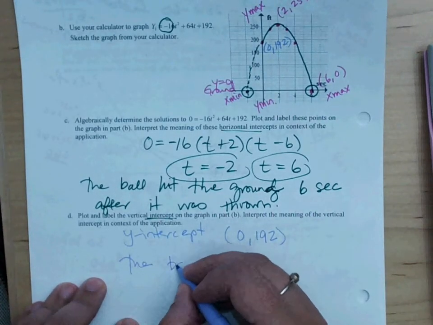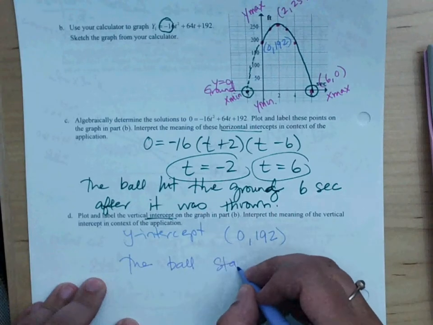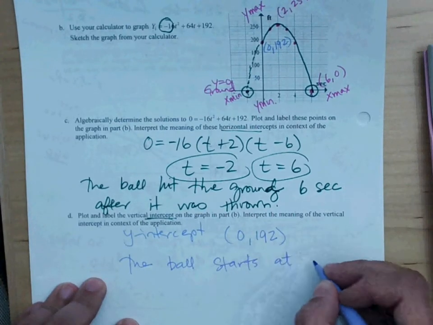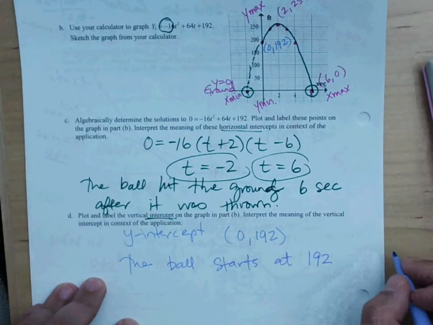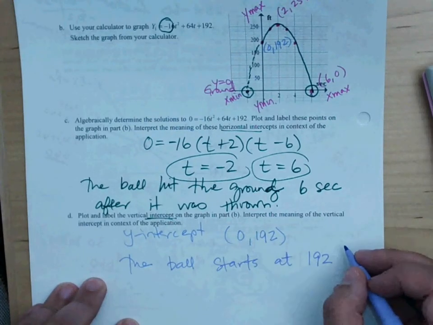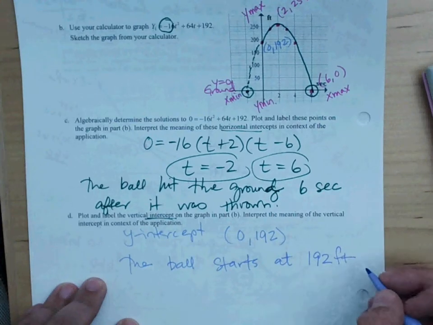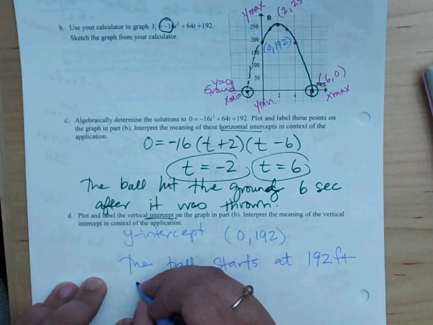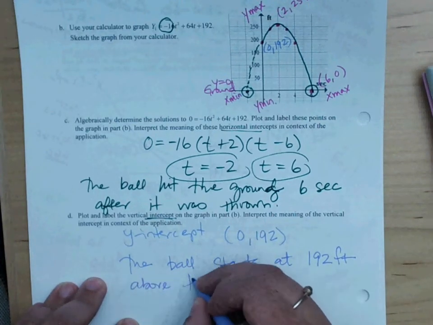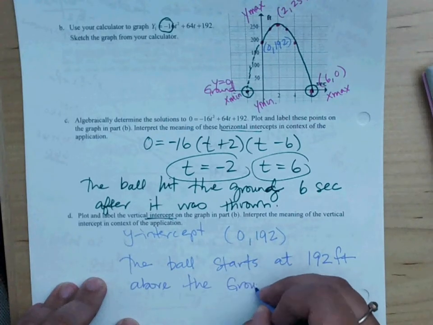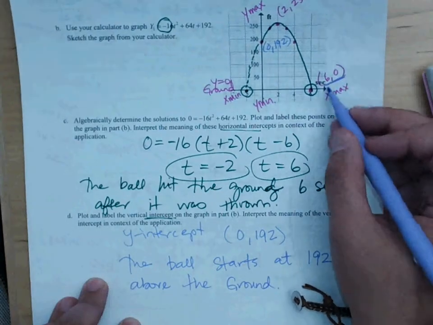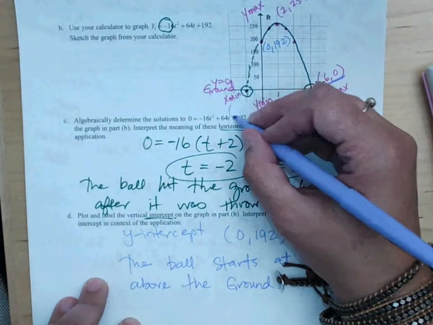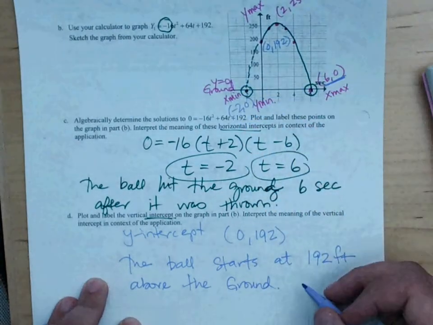The ball starts at 192 what? Seconds or feet? Feet. Yes, feet above the ground. And I plotted and labeled it here. There's my intercept over here. (-2, 0) is another intercept.